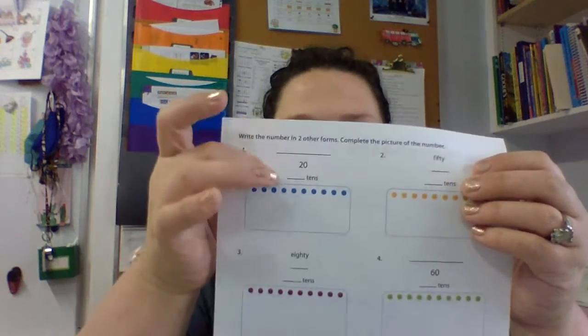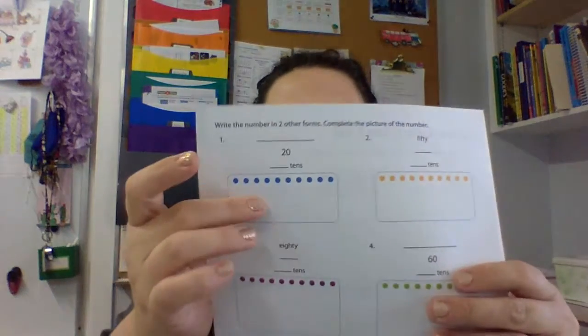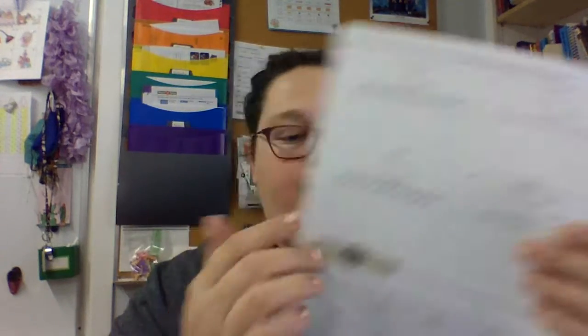Then over here on this side, you've got this one. You have to write the word, the number, how many 10s there are. So if it's 20, how many 10s is it? 2. And then you're going to draw me a little picture with the dots. So you're going to have quite a few dots in this one because this one is 80. And then down here is a review. Super duper quick. I think you can get that done, no problem.